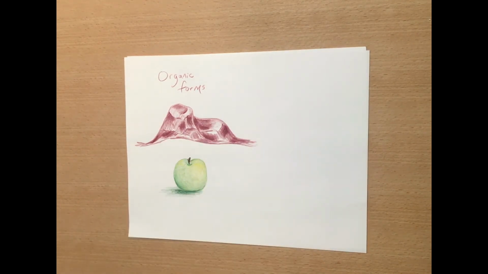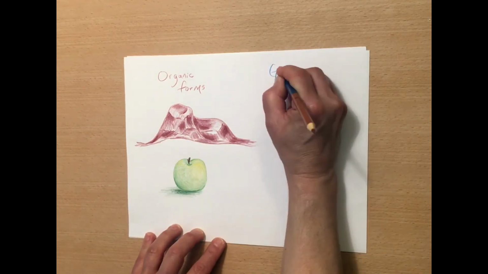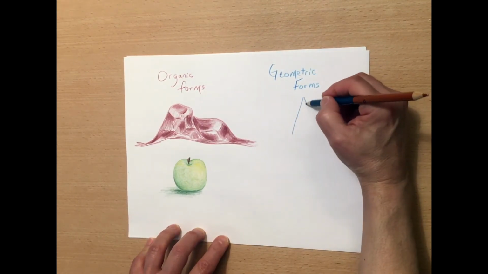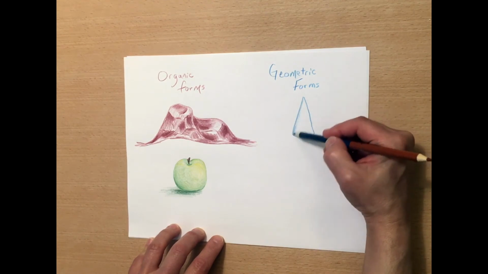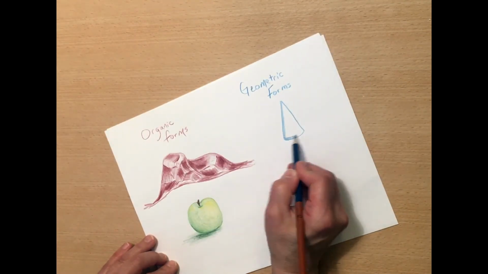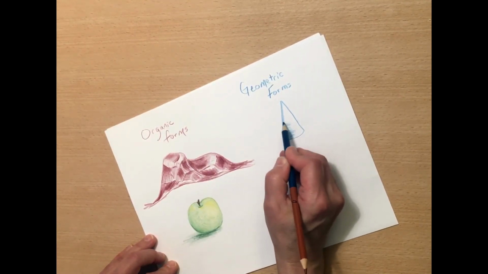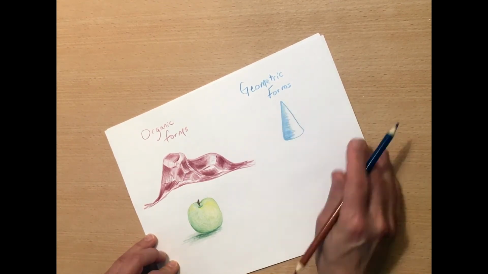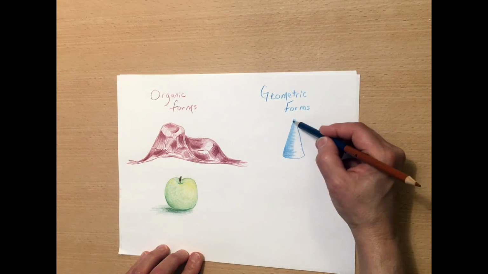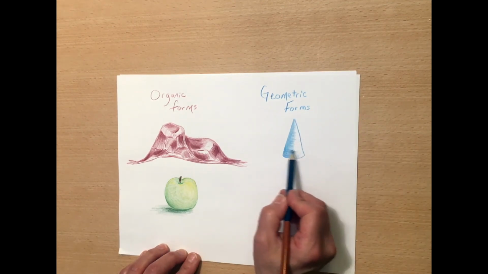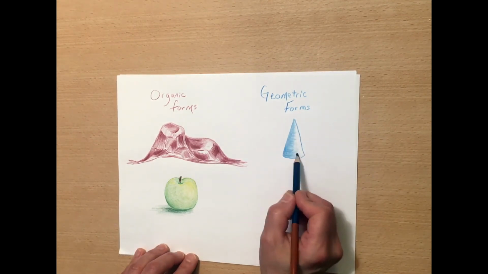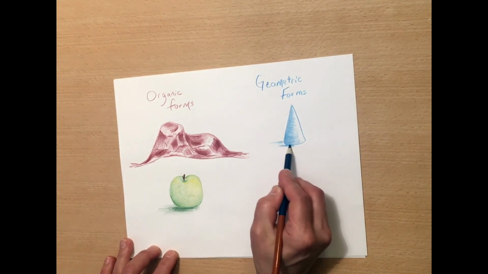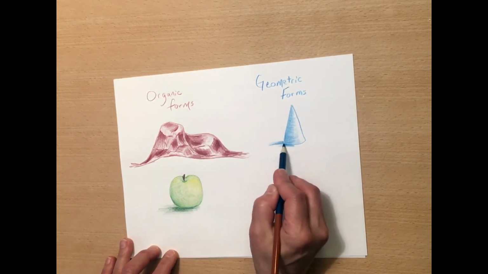Now, geometrical forms are 3D objects with mathematically precise edges, like a cube or sphere. Here's a cone that I'll be creating from a triangle. But notice I've curved the bottom edge out to give it some dimension. And by adding value, it turns it into a 3D object. Also, this cast shadow keeps it from looking like it's floating in space.